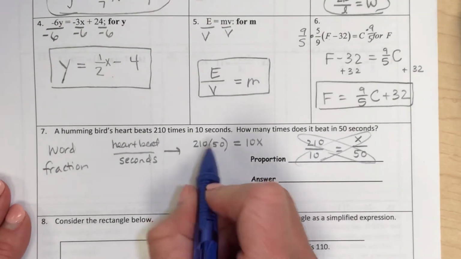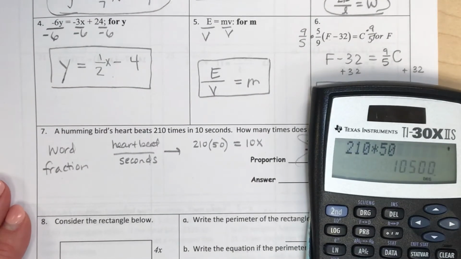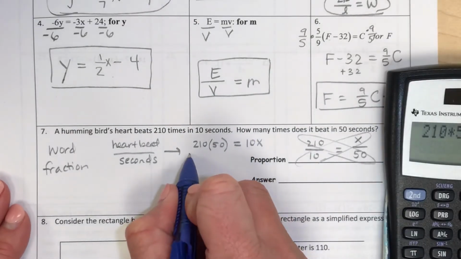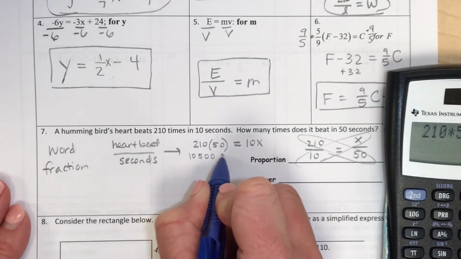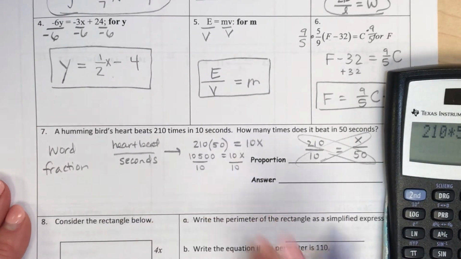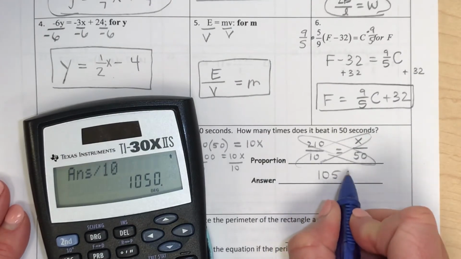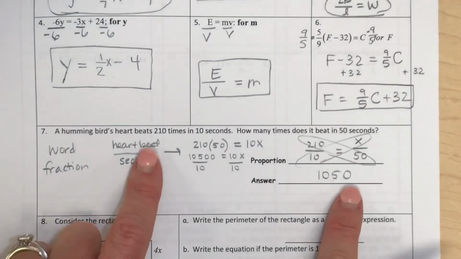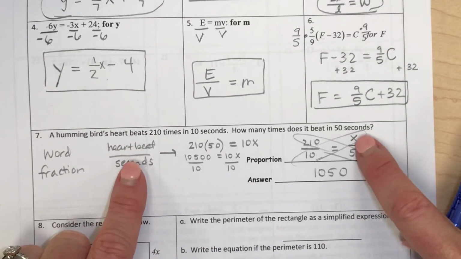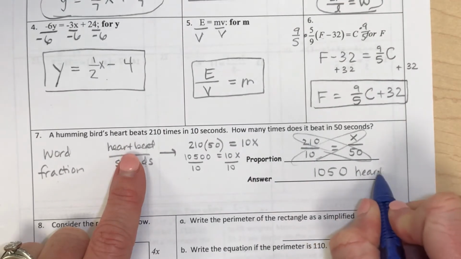So now I'm gonna actually multiply this, 210 times 50, and I get 10,500. And now I'll divide both sides by 10. And I get 1,050. And now I'm going to use my fraction here with my words. If my variable was on top, how many times does it beat? That would be my heartbeats.